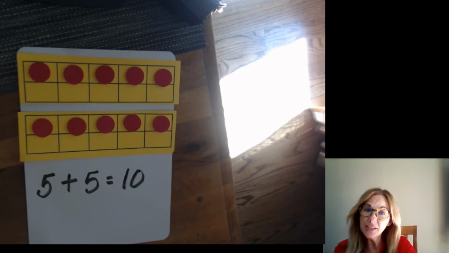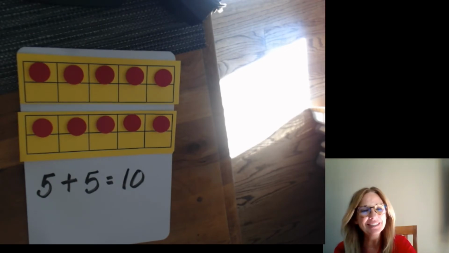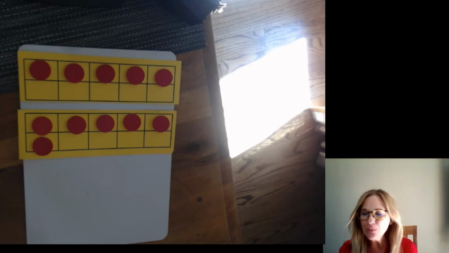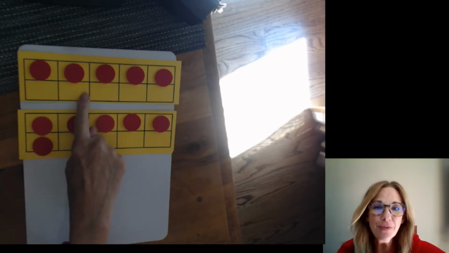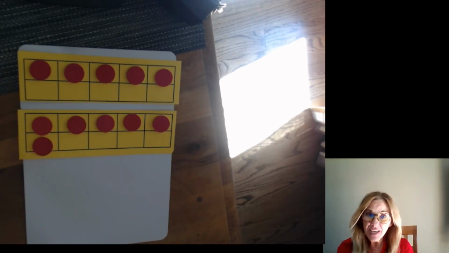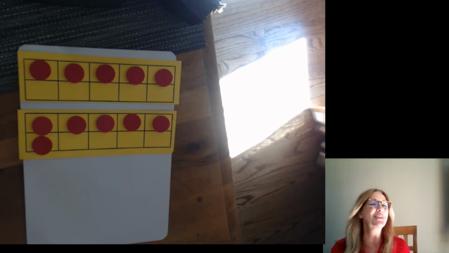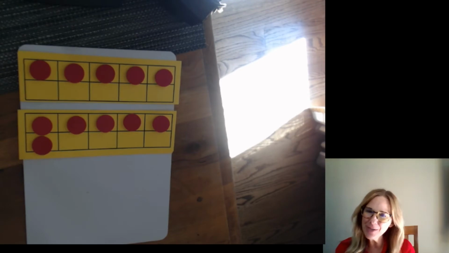Are you ready to see another 10 frame? I have one ready for you. Here it is. How many dots do you see and how do you see them? Yes, you would be right, Jameson. There are still 5 on the top. And yes, I did add 1 to the bottom. I wasn't trying to trick you. I wanted to see what you would think about that.